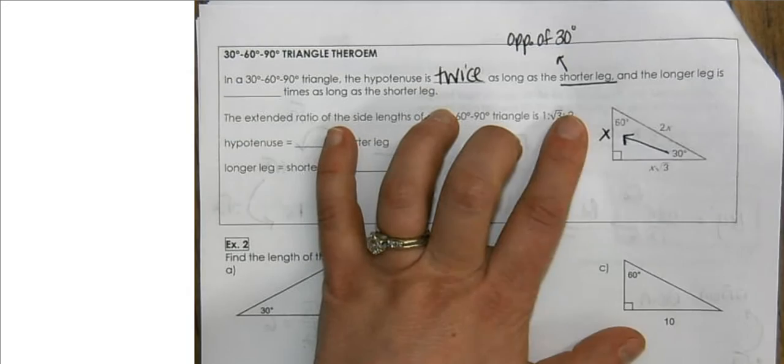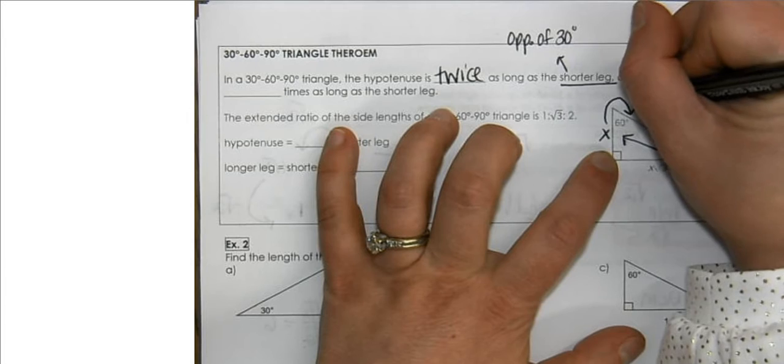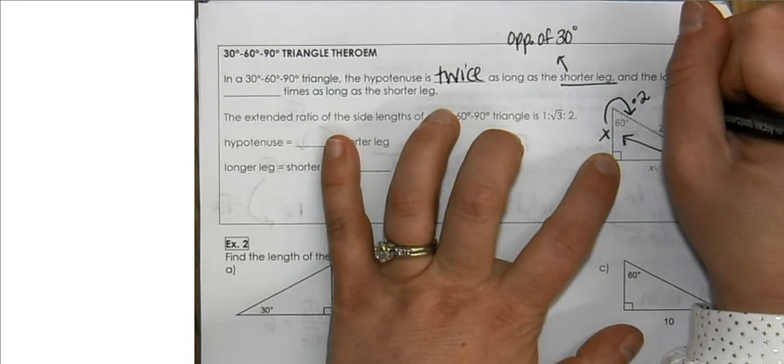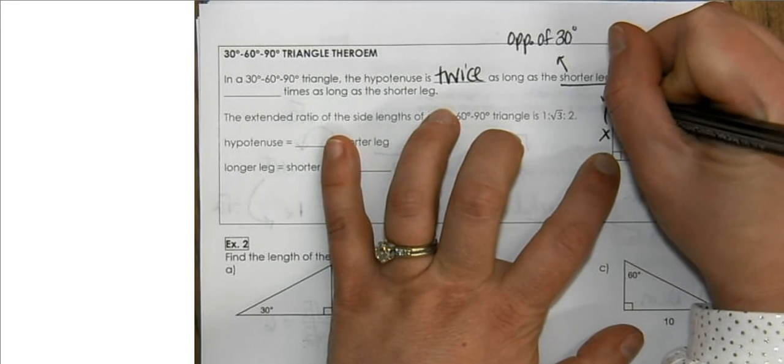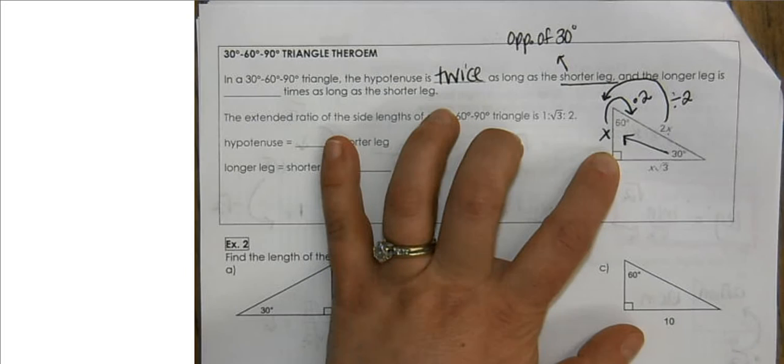So to go from our short leg to the hypotenuse, we simply take that short leg and times it by 2, and now we have our hypotenuse. Conversely, if you know the hypotenuse and you want to find your shorter leg, you simply divide by 2. So that is one relationship.